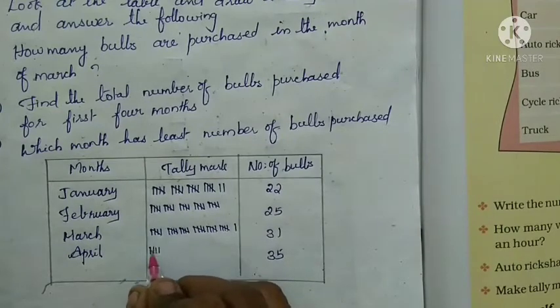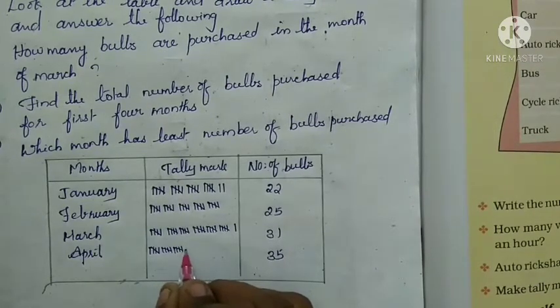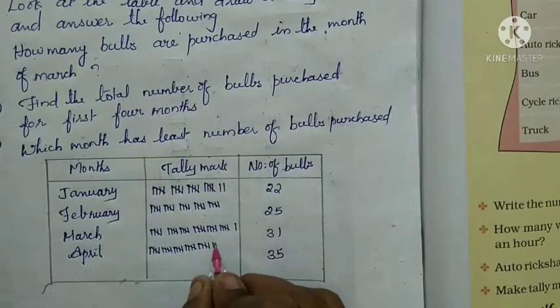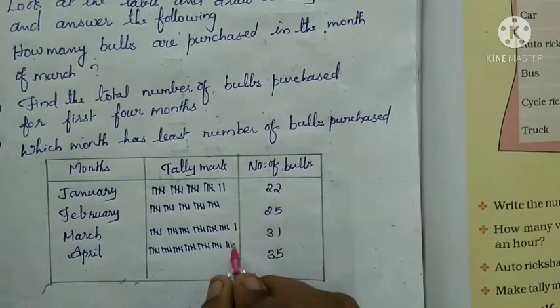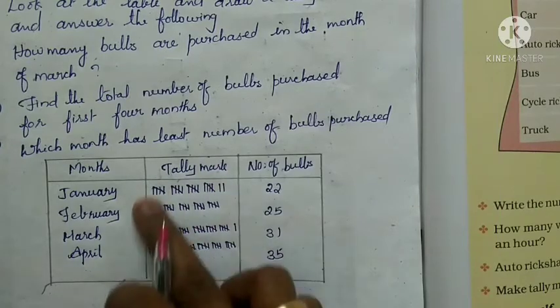1, 2, 3, 4, 5, 10, 15, 20, 25, 30, 35. Clear, all of you understand? How can we mention the tally marks?